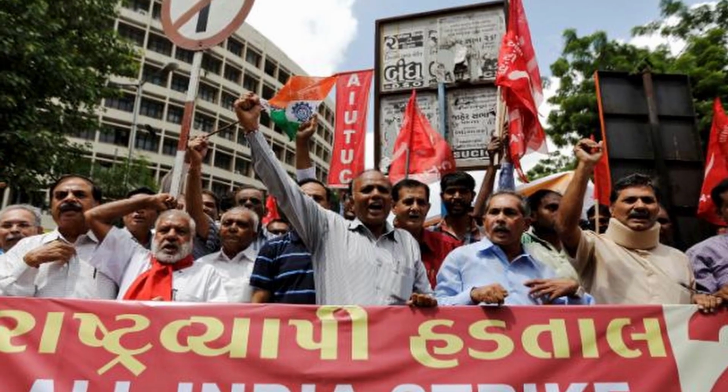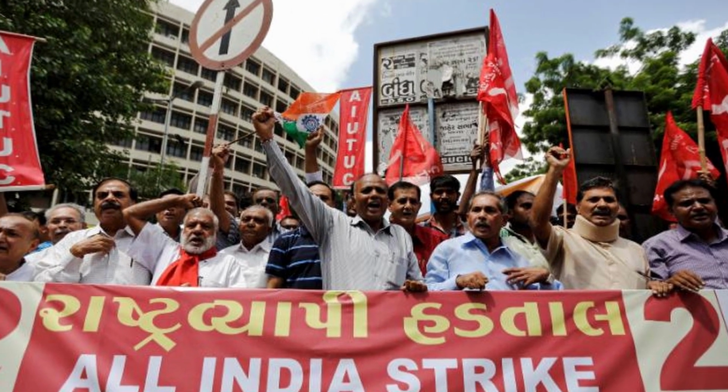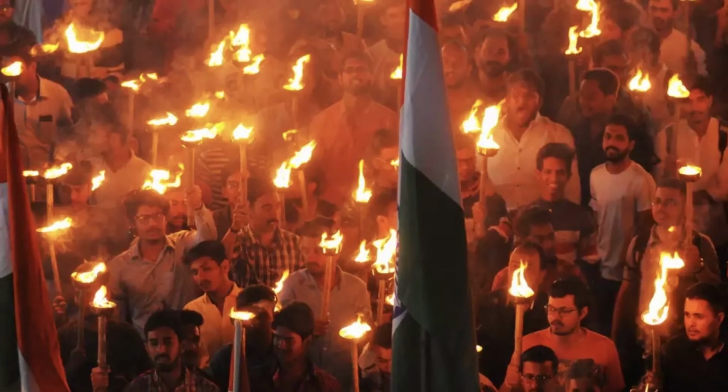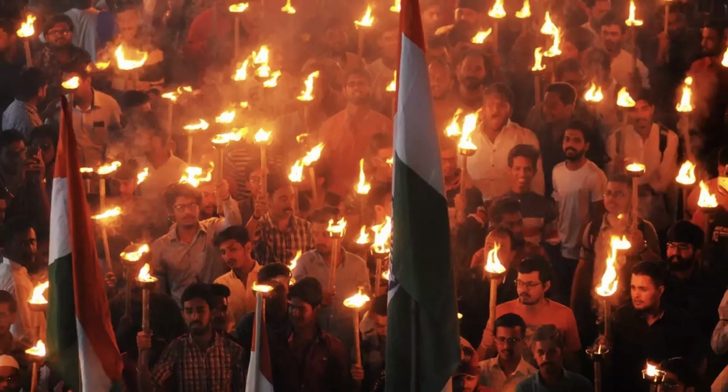All the labor unions that are affiliated with the left parties such as CITU and all, they called numerous all India strikes, railway strikes, transport strikes and so on. There were protests both inside and outside the parliament. There were marches, rallies, hunger strikes and whatnot.